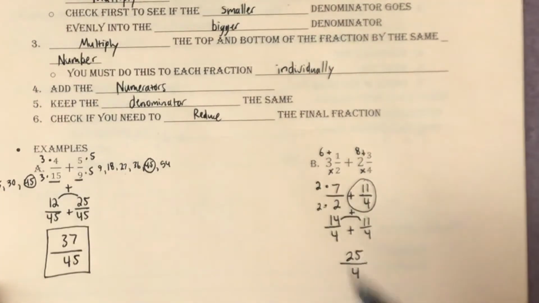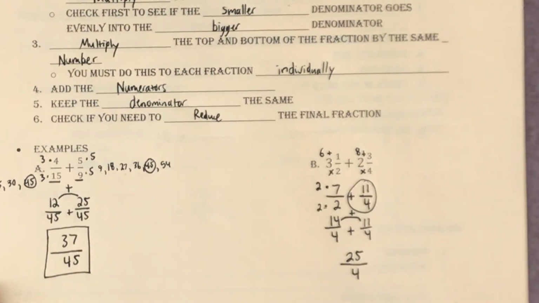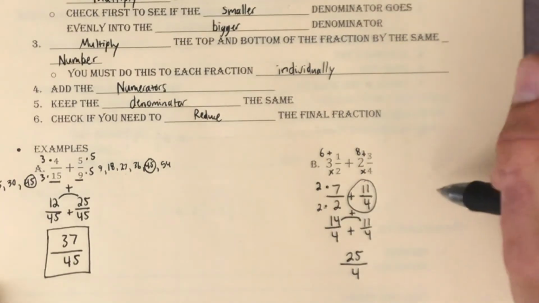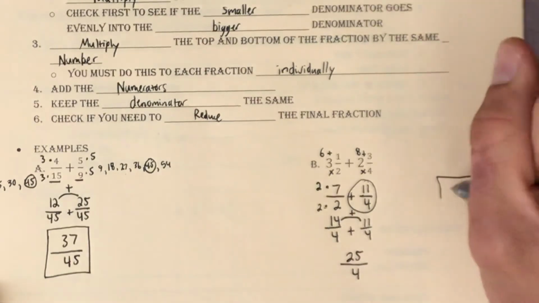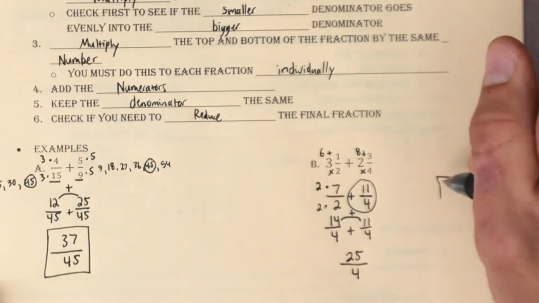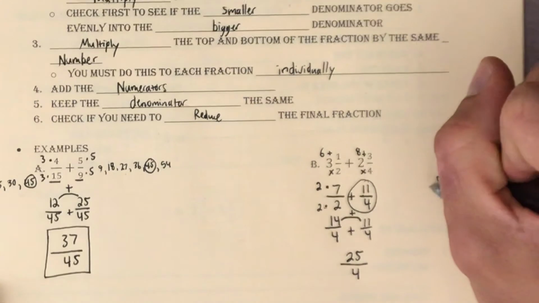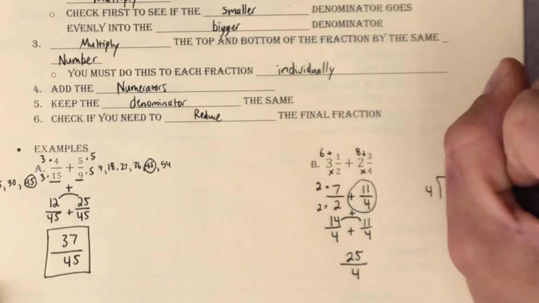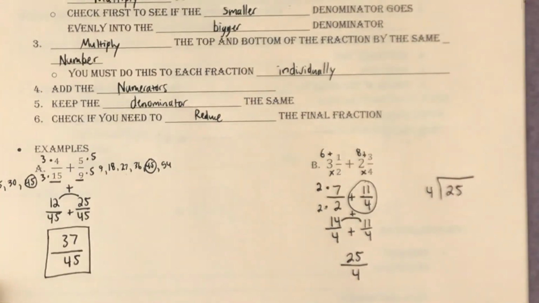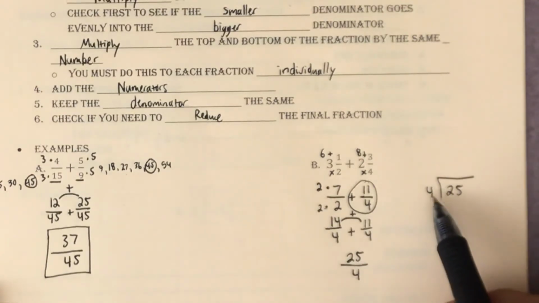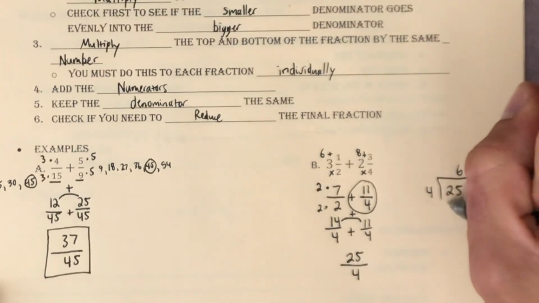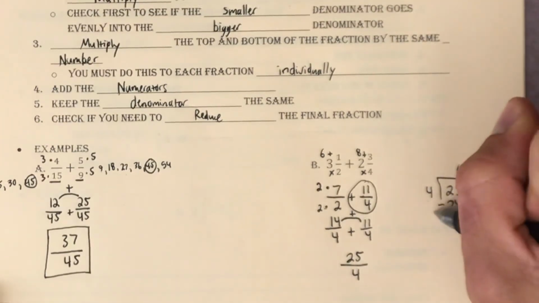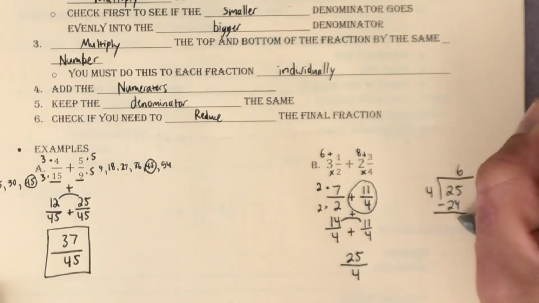So we could go through our process, but again, we're adding another step if we do that, of figuring out the mixed number. So first things first, put it into my house. Denominator goes on the outside. Numerator goes on the inside, and then we divide it out. So 4 does not go into 2, but it does go into 25 6 times. 6 times 4 is 24. So 25 minus 24 is 1.